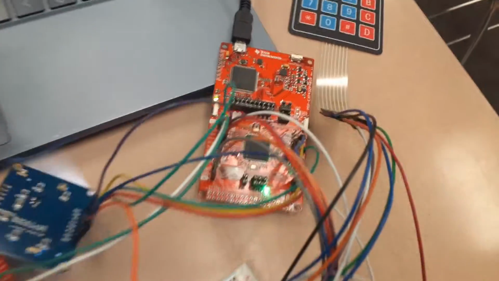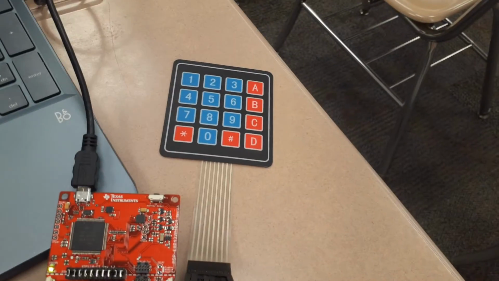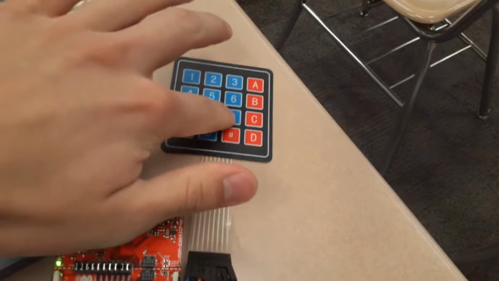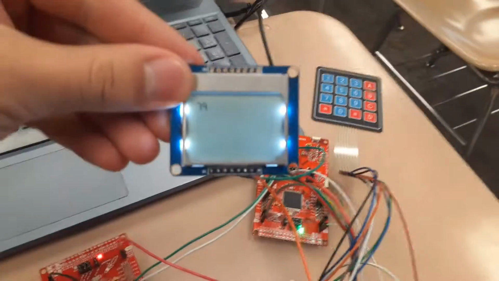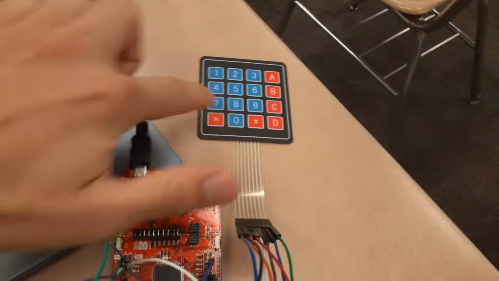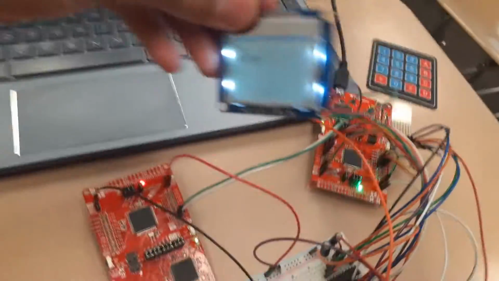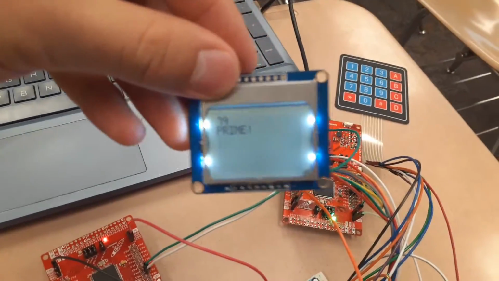Now, suppose we wanted to test a prime number, like 79, and then we press star to start the computation. It says it's prime.